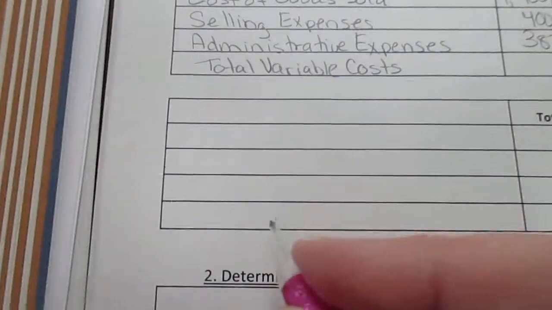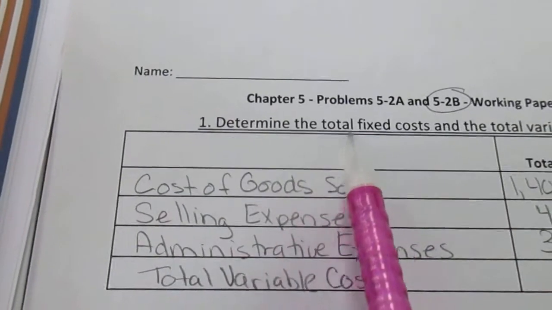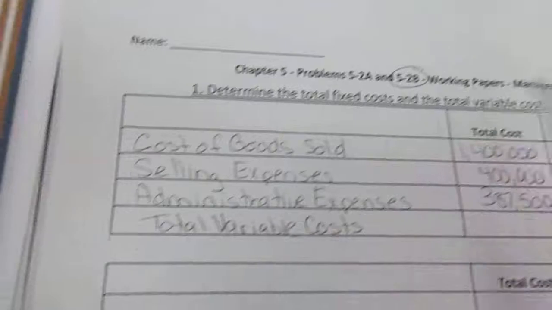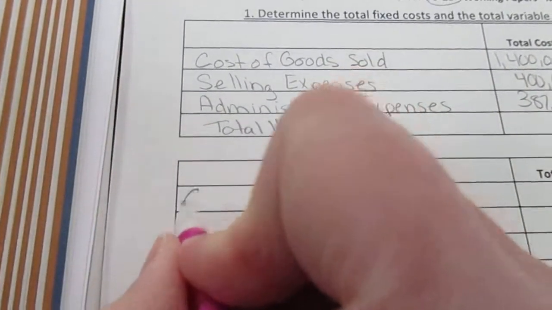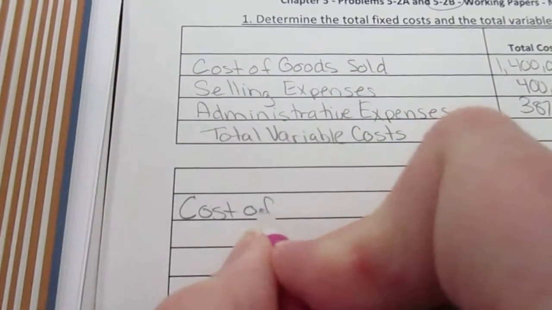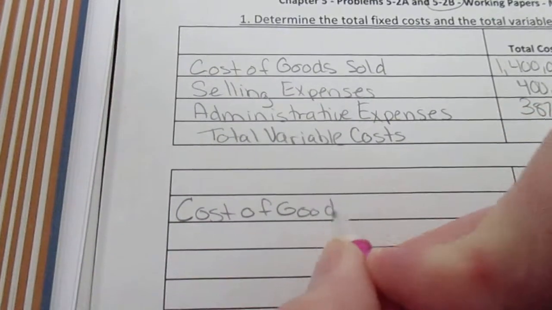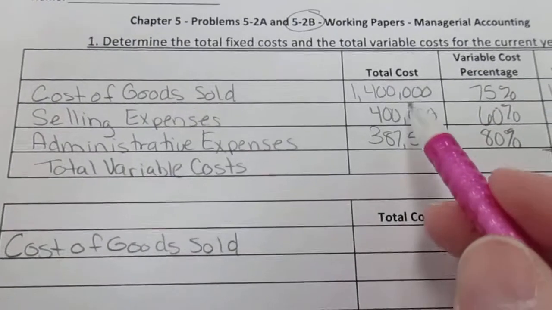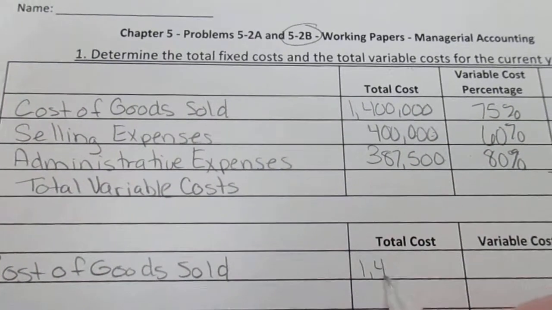So in the next step, it wanted me to determine the total fixed cost and the total variable cost. This one I did. Now I need my fixed costs. So I'm going to start with the same expenses, cost of goods sold. We know from up here it was $1,400,000.